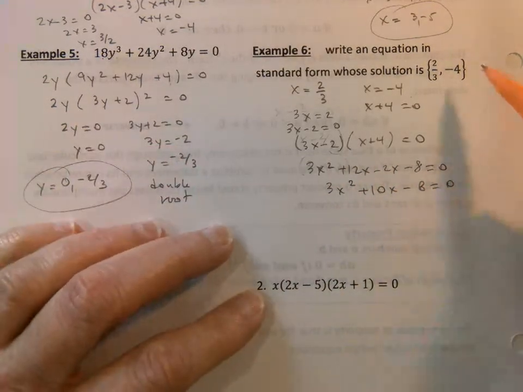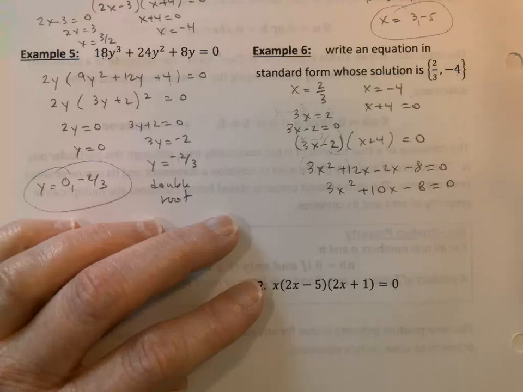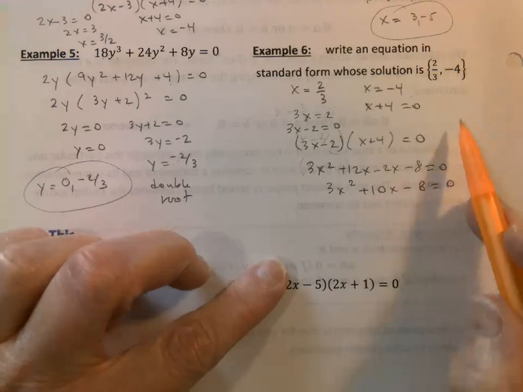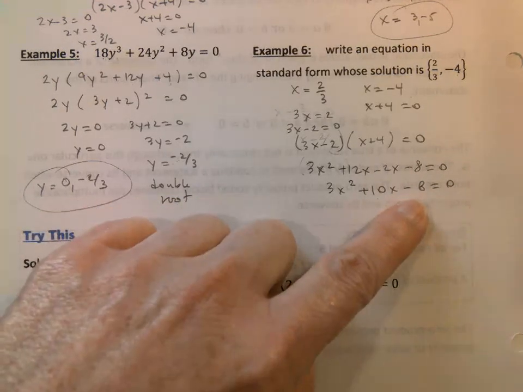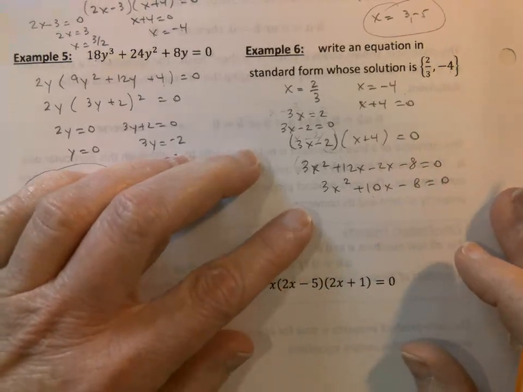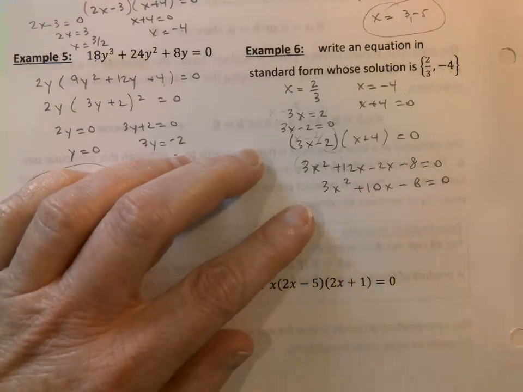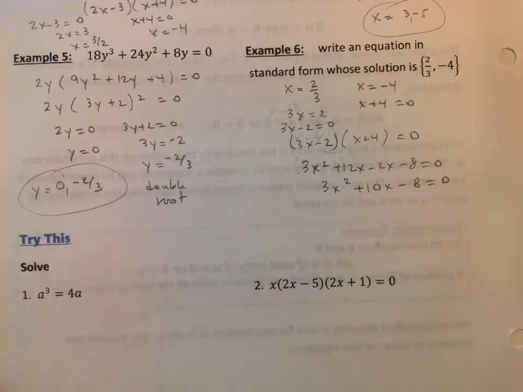Okay. If I plug these in, it should work. If I plug in -4, -4 squared is 16, and 3 times 16 is 48. -4 times 10 is -40, so minus 40. And then minus 8 gives me 0. If I plug in 2/3, 2/3 squared is going to be 4 divided by 9, times 3, plus it would be 20 divided by 3, minus 8, and that's going to give me 0 as well.